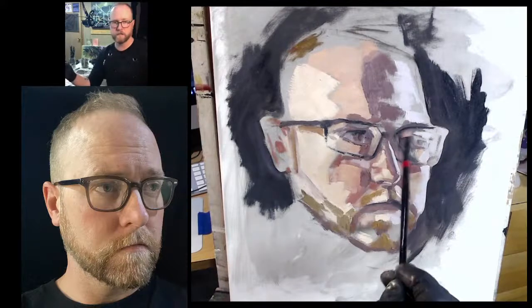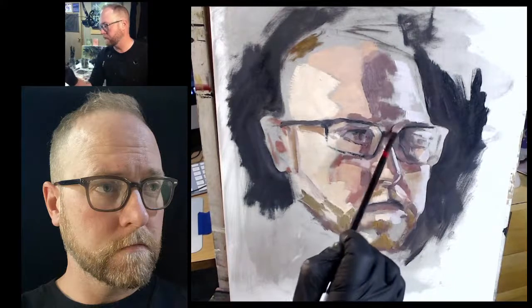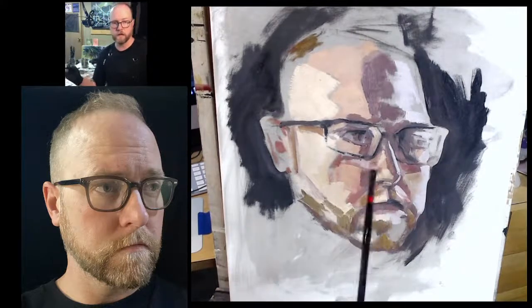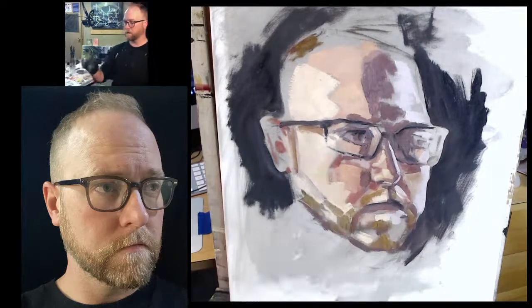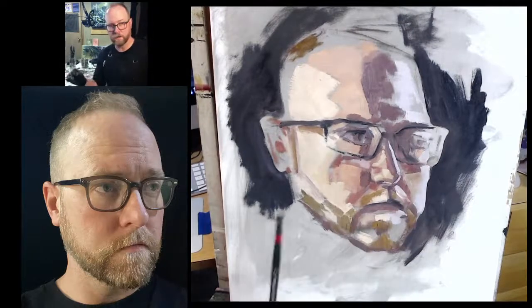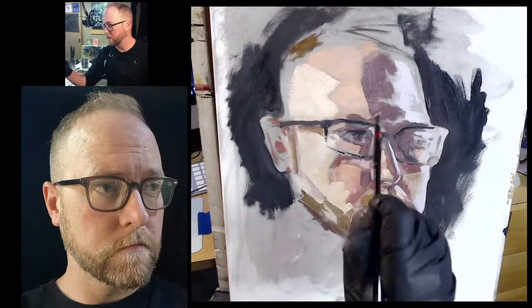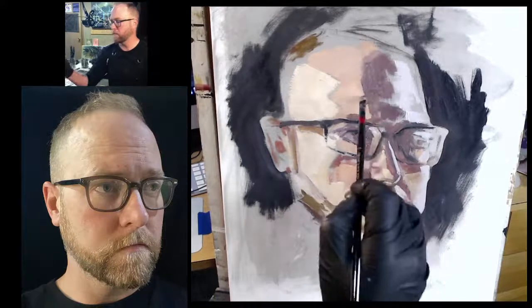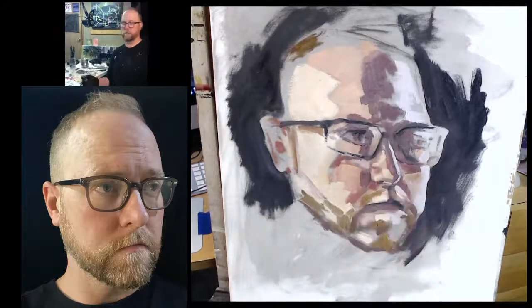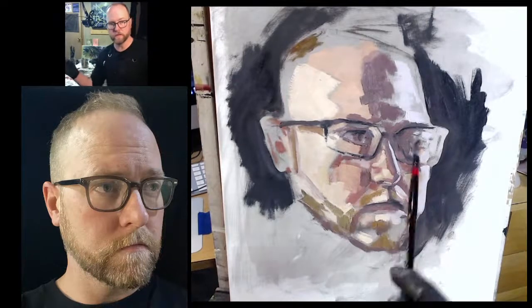You notice too that I skip around a fair amount as I work. I try and stay with my eyes on the big picture. I don't want to focus too much on any one thing just yet. I want to make sure that I'm always checking back in with what it is I'm seeing.